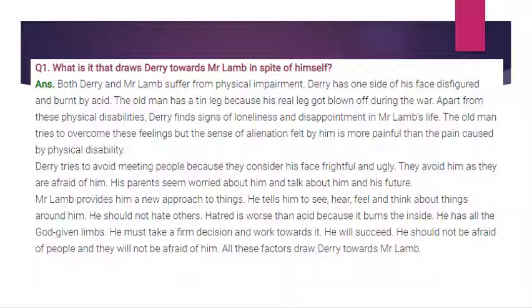Apart from these physical disabilities, Derry finds signs of loneliness and disappointment in Mr. Lamb's life. The old man tries to overcome these feelings, but the sense of alienation felt by him is more painful than the pain caused by physical disability. Derry tries to avoid meeting people because they consider his face frightful and ugly. They avoid him as they are afraid of him. His parents seem worried about him and talk about him and his future.